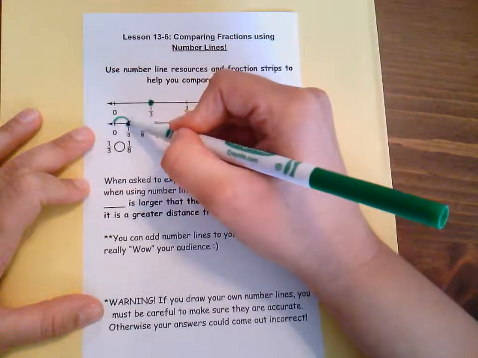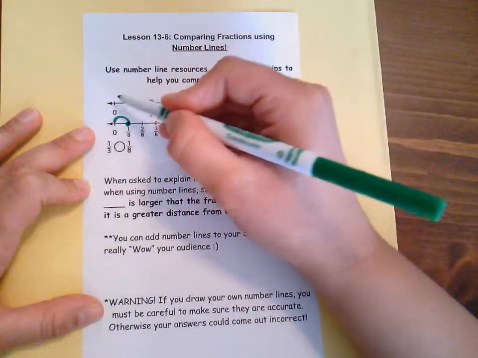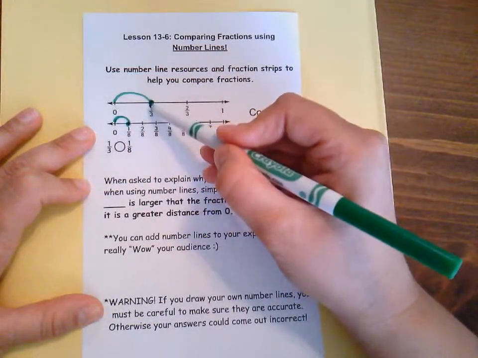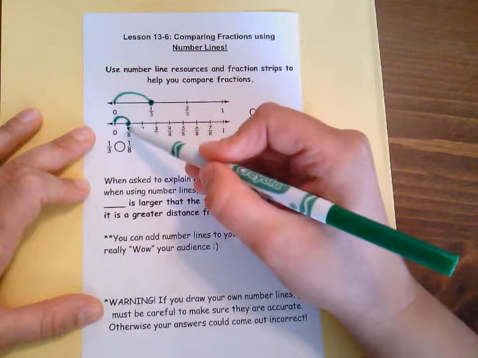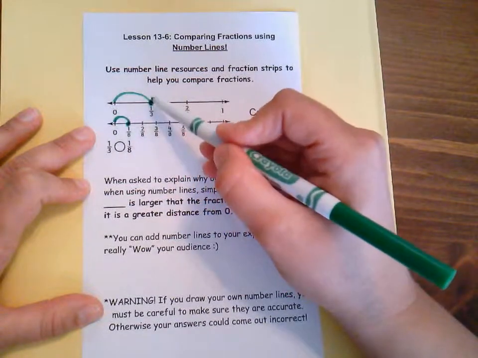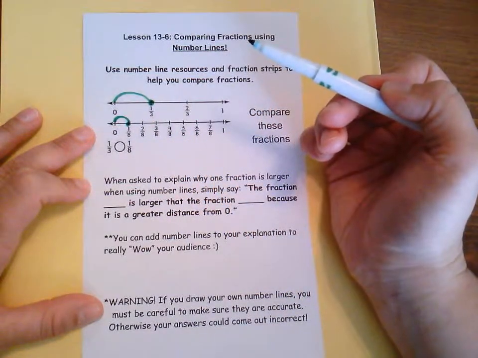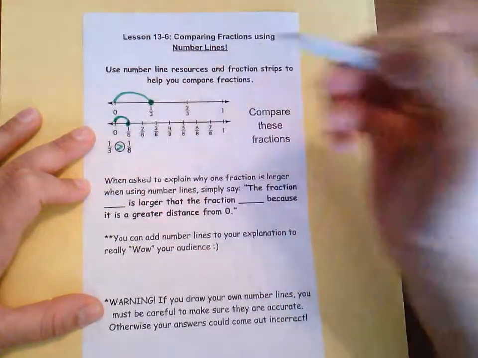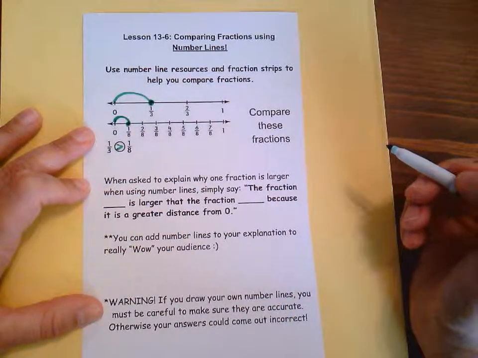So 1/8 is this far away from 0. 1/3 is that far. So we can tell that 1/3 is further away from 0 than 1/8. So 1/3 is going to be larger because it is a greater distance from 0. So when I put in my symbol, I've got it looking like that.